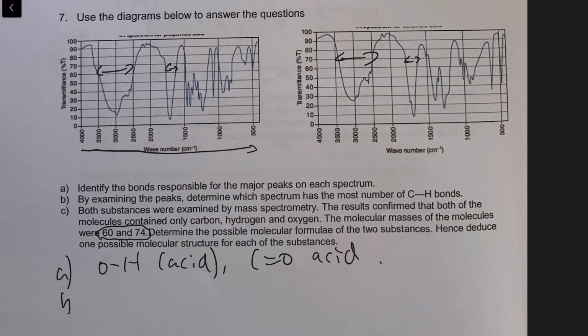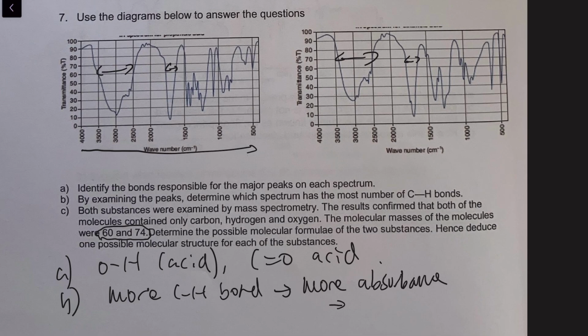And question B is the interesting one. By examining the peaks, determine which spectrum has the most number of C-H bonds. So how do we do question B? As I have already discussed in the earlier part of this video, if you have more C-H bonds, you have more absorbance. Thus, you have less transmittance.